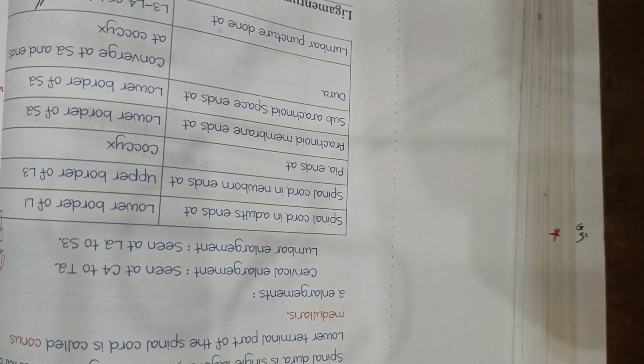And the next important point, the arachnoid membrane ends at, which I have already discussed, the level of S2, right? Then, if that is the arachnoid membrane, we need to understand the subarachnoid space is also present, the space just below the arachnoid membrane. So where does the subarachnoid space end? It ends at the lower border of S2. Okay, lower border of S2, same point.